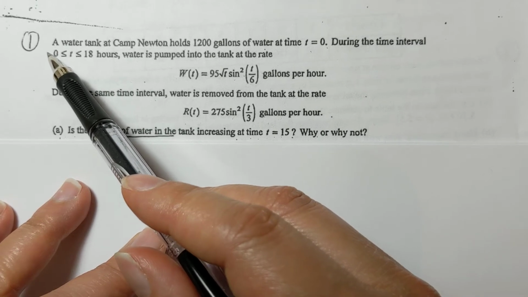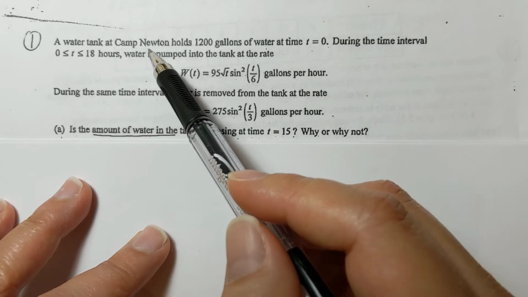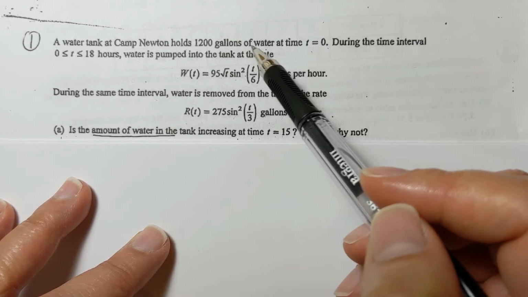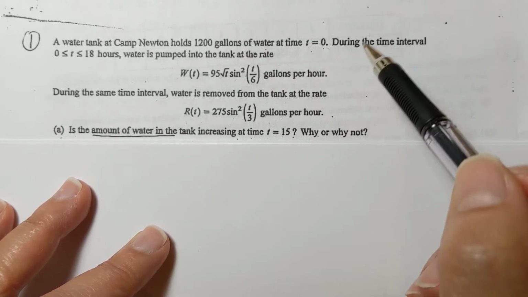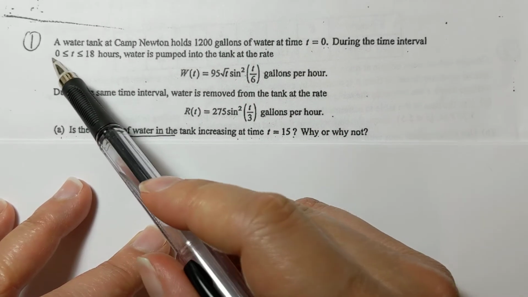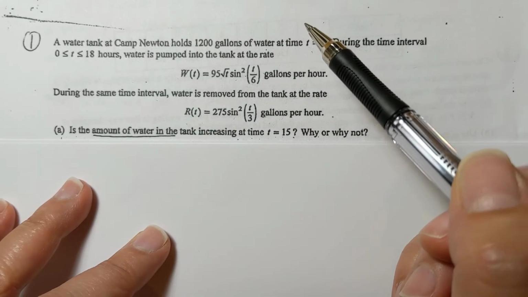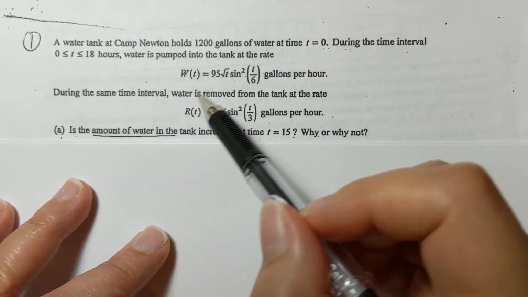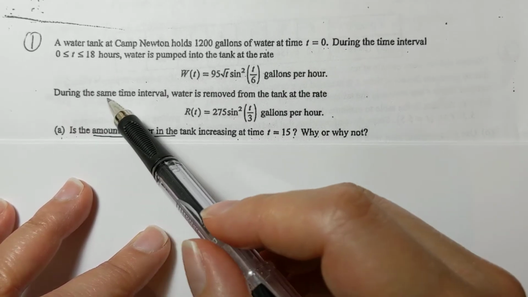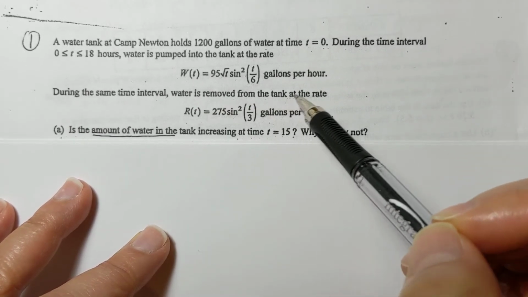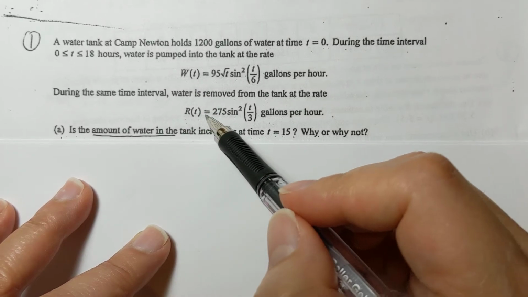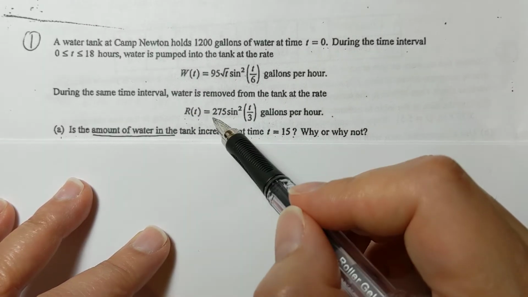Let's take a look at number one. A water tank at Camp Newton holds 1,200 gallons of water at t equals 0. During the time interval t between 0 and 18 inclusive, water is pumped into the tank at the rate W(t). During the same time interval, water is removed from the tank at the rate R(t). So we get the in and out.